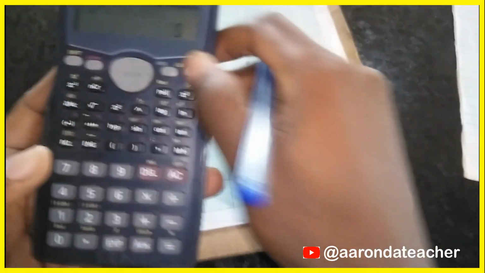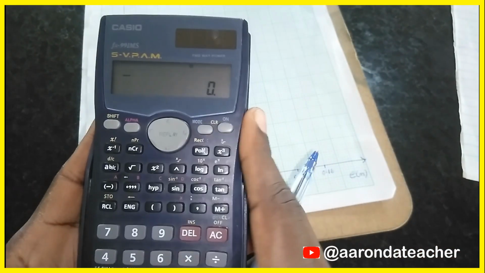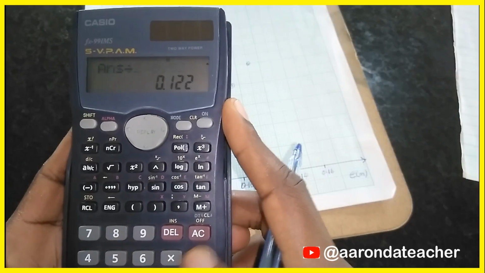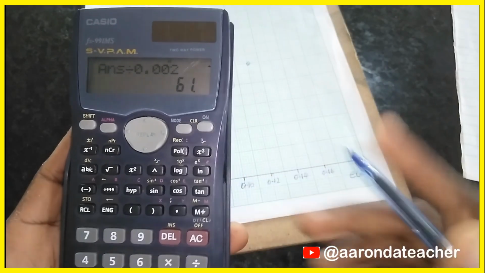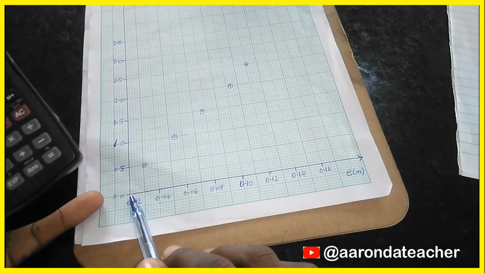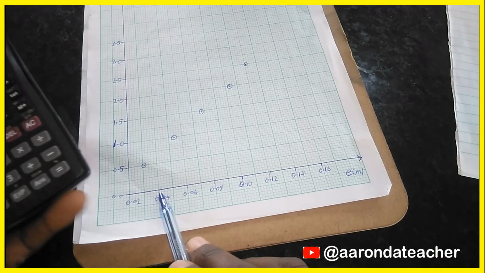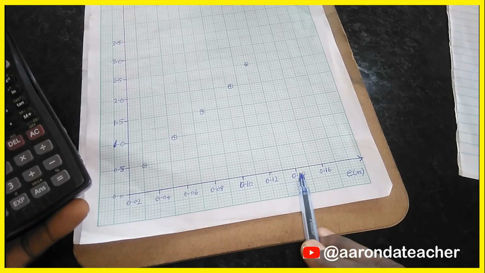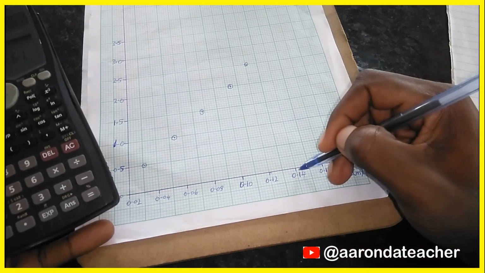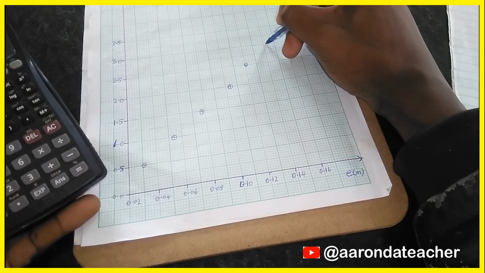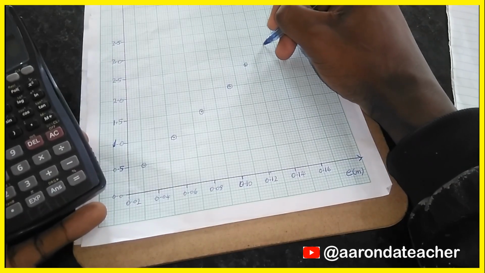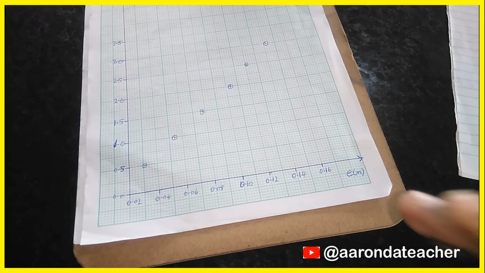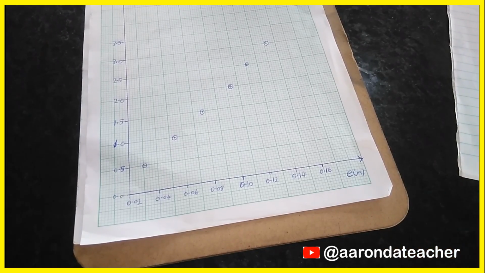And we are remaining with the last one, which is 0.142 minus 0.02 divided by 0.002, giving us 61 small squares. I count 61. These are 10, 20, 30, 40, 50, 60. 61 is here. So I move upwards up to here. And that is our graph. Now we are remaining with getting the line of best fit.